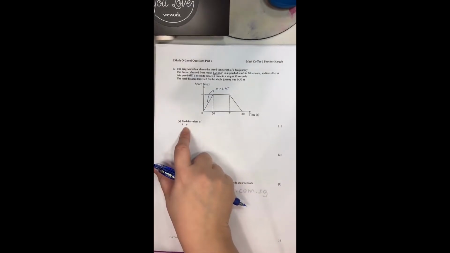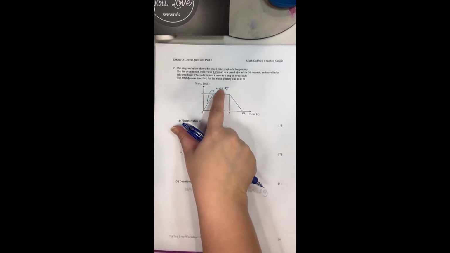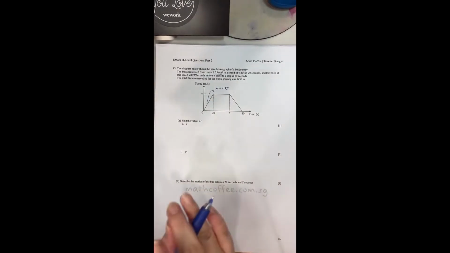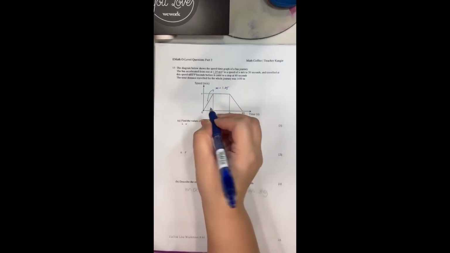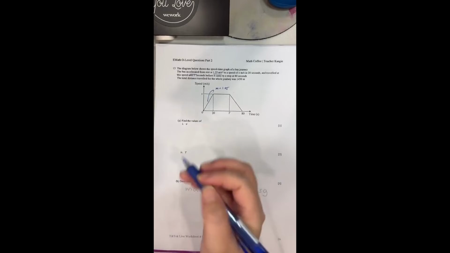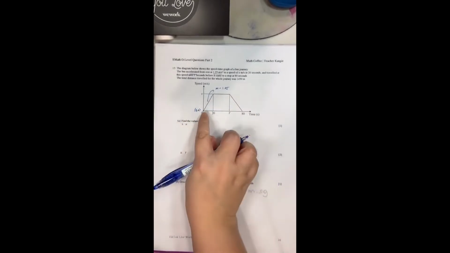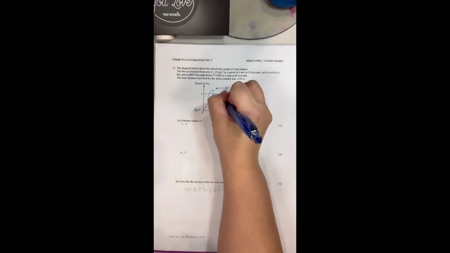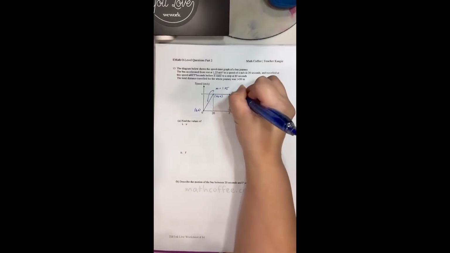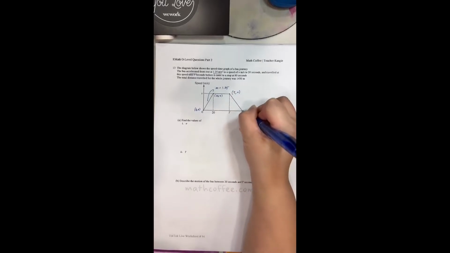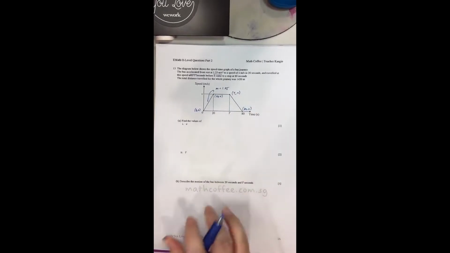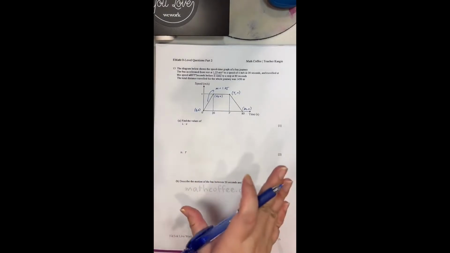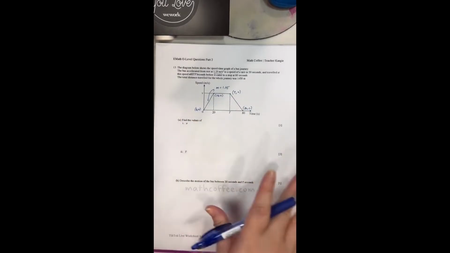So first I need to find out what my v is. Just now I said that this one is the gradient, right? So every time for speed time graph, I always insist my students write out the coordinates. Some students find it unnecessary, but I find it very important. This one is (0, 0). This is (20, v). This, for the time being, is (t, v). This is (80, 0). Why I want you to write out the coordinates is because automatically you like to take big number minus small number. But sometimes the working is not big minus small. It can be small minus big. So write out the coordinates, that's the best.